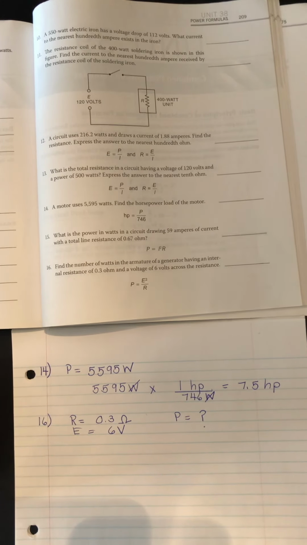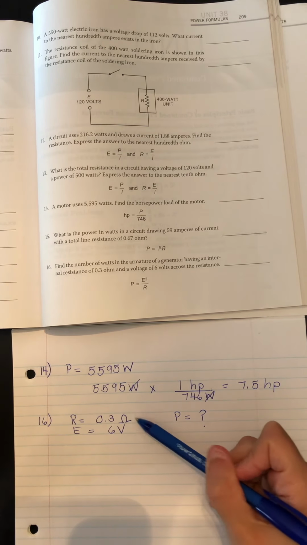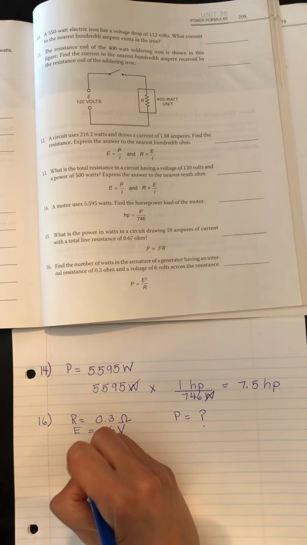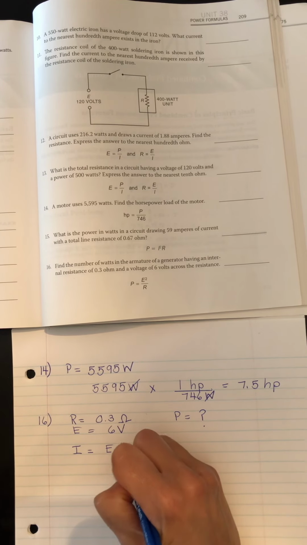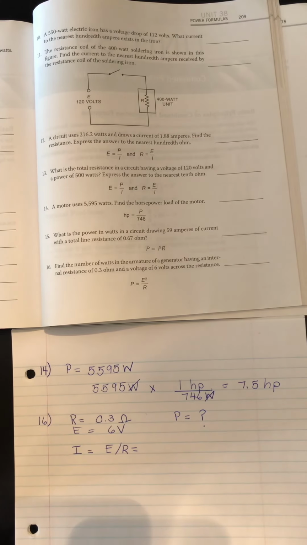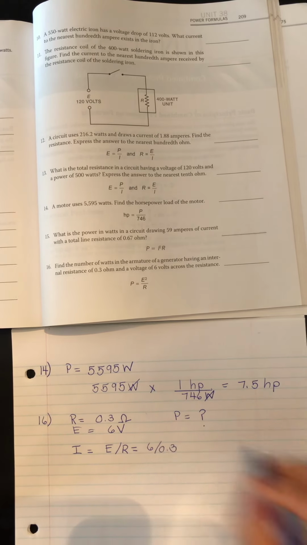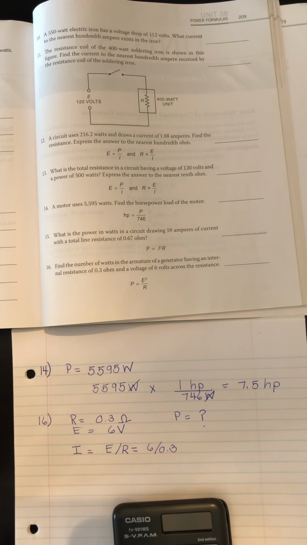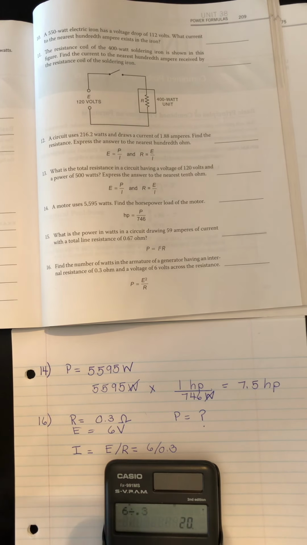So what is the first option? The first option is to note that if we have E and R, of course we can find current, and that's just Ohm's law. So we can start by doing this. 6 divided by 0.3 is the current in the circuit, and that's 20 amps.